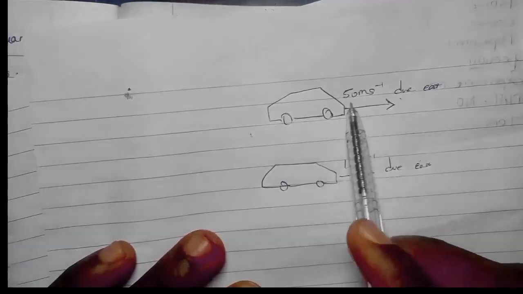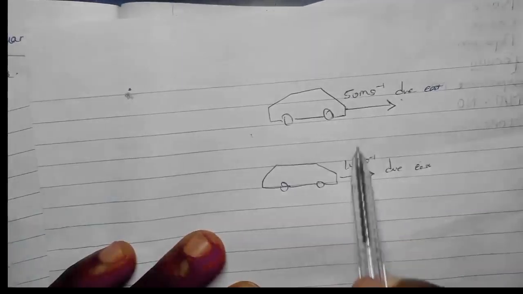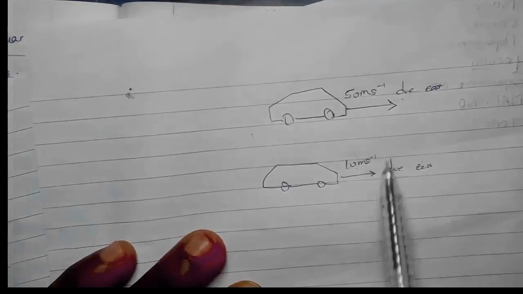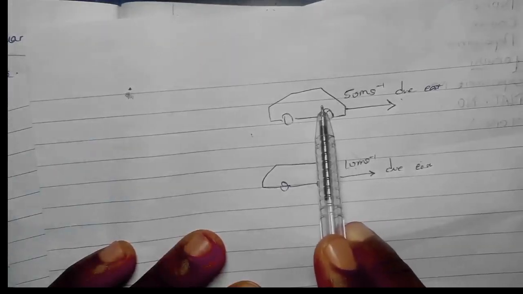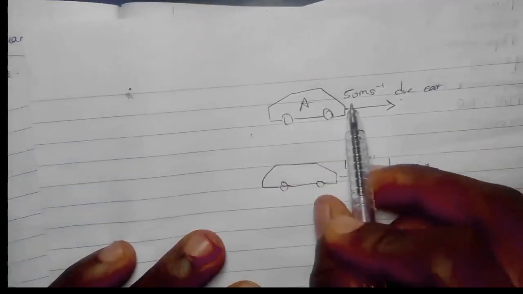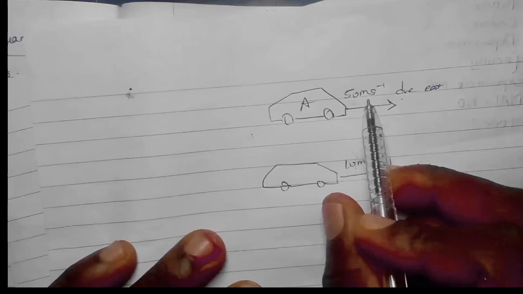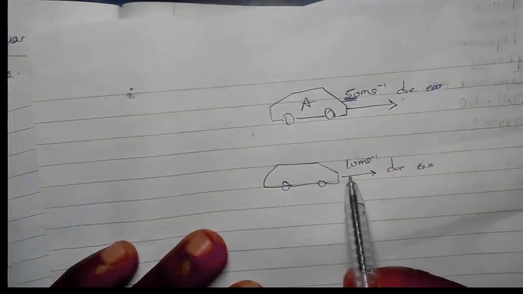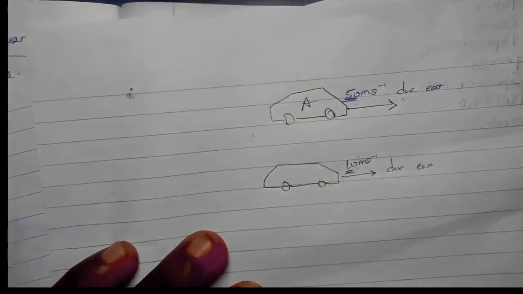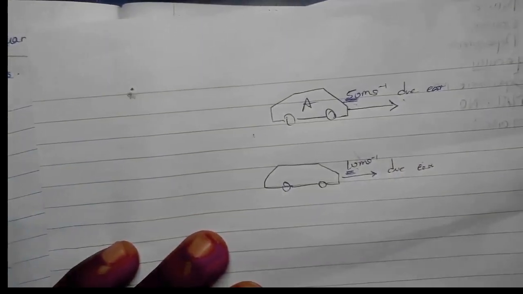But these other values, this 50 and this 10, the 50 here is known as the magnitude. The 10 here is known as the magnitude. Magnitude simply means amount or numbers. It's not a big deal.